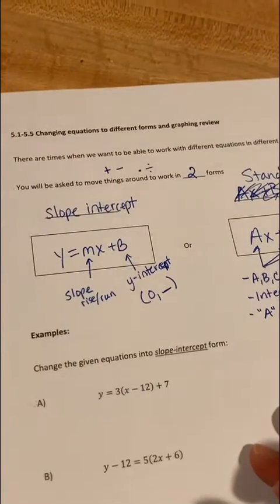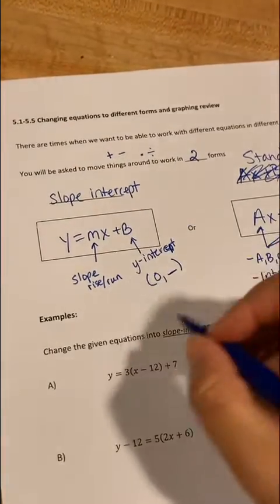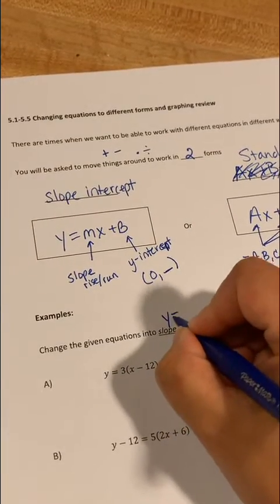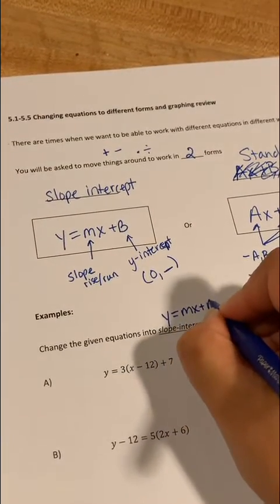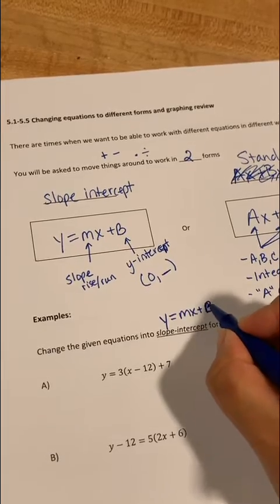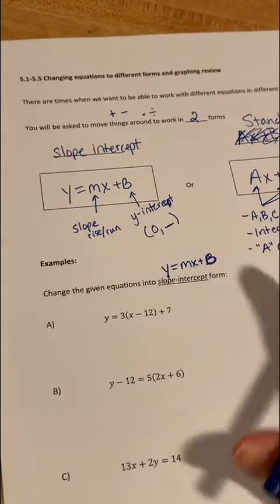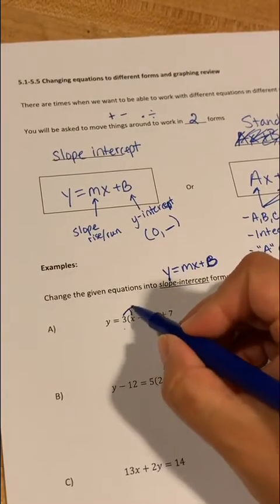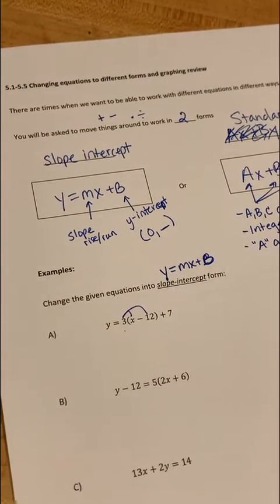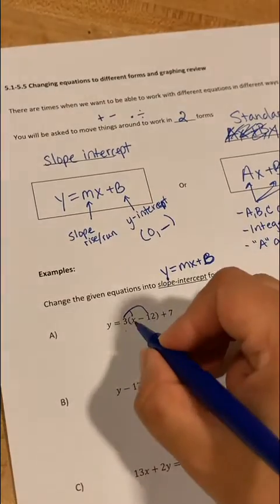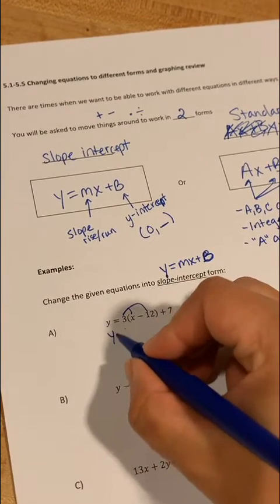All right, so these are the two we're working with. Slope-intercept form is y equals mx plus b. So we want to get the y by itself. So when you look at this first one, we have a number here to distribute. So when we do this, y sits there.